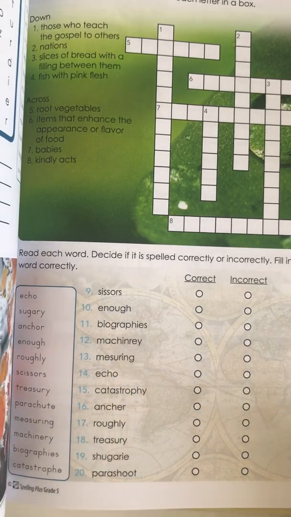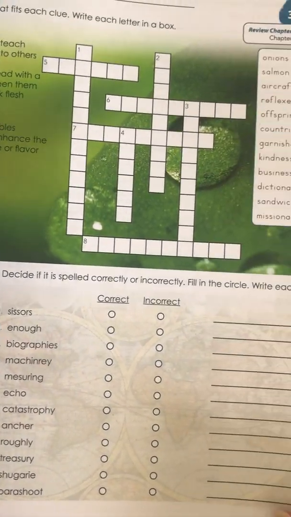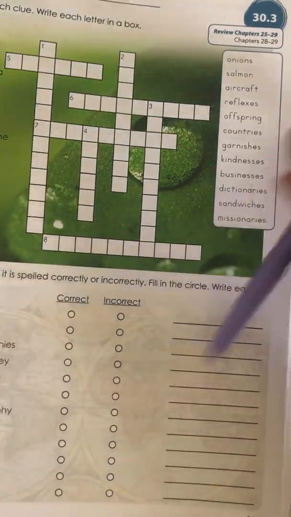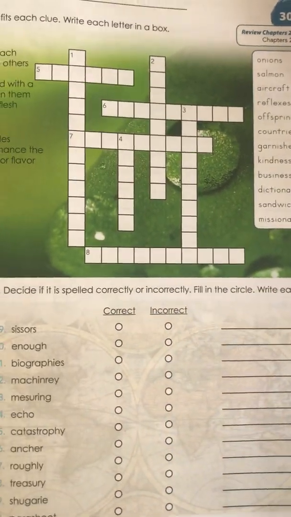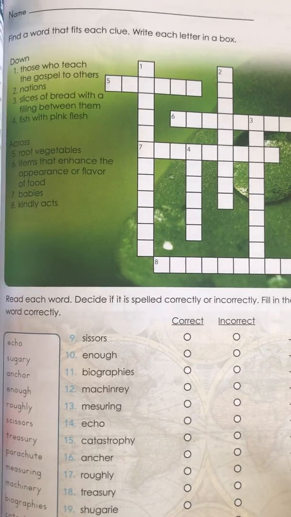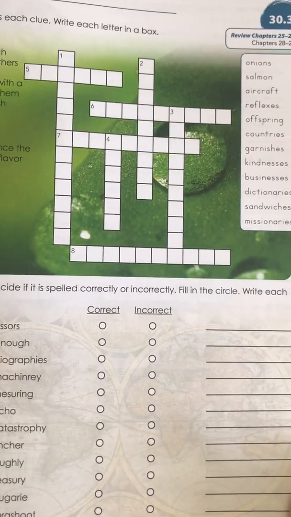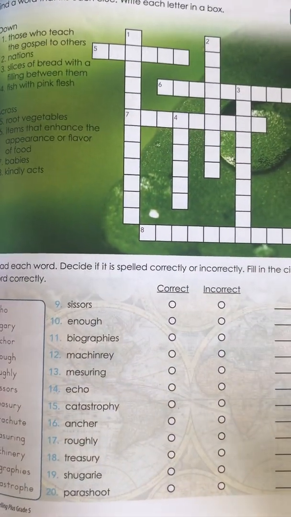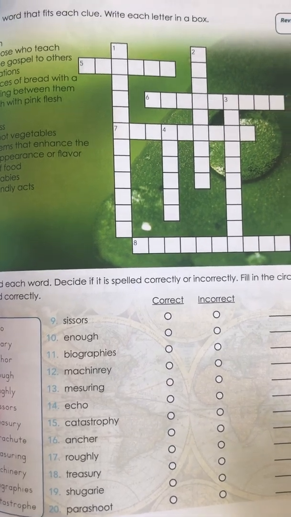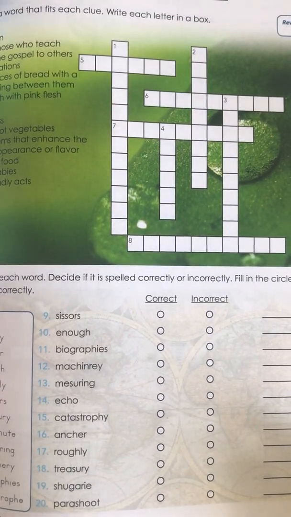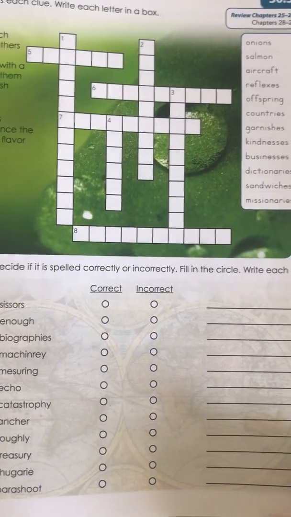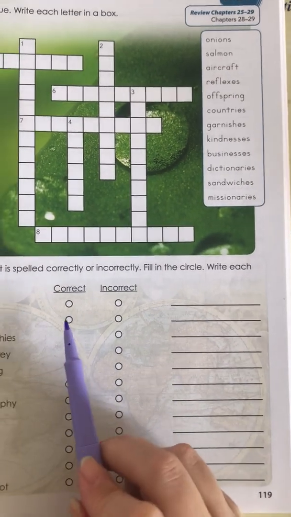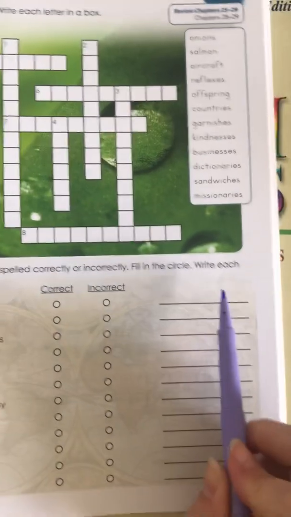Here for Wednesday on our spelling review, you're going to use our words from chapters 28 and 29 here to the right, and you're going to solve this crossword. So using the clues here to the left, fill in your crossword puzzle using our chapter 28 and 29 words. And then here on the bottom portion, you're going to read the words to the left and then decide whether or not they're spelled correctly. And then whether or not they're spelled correctly, you're going to write them correctly here. So you're going to fill in whether they spelled it right or wrong, and then write it again.